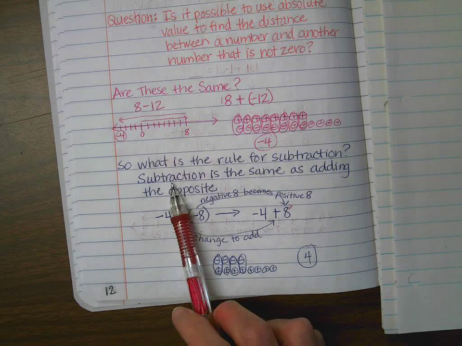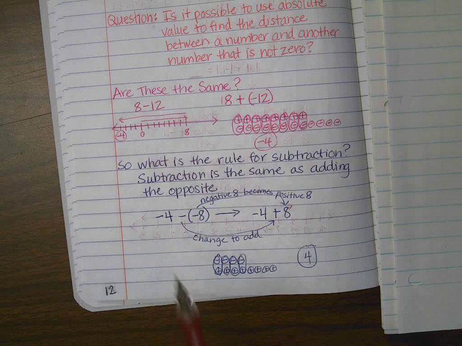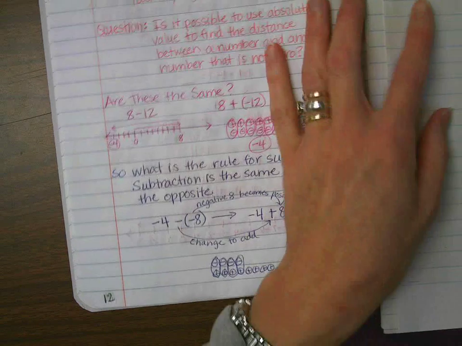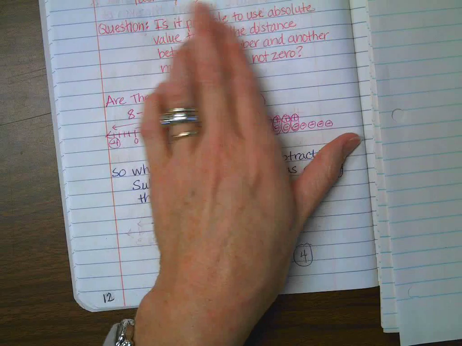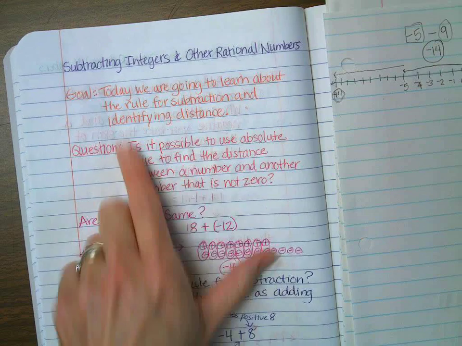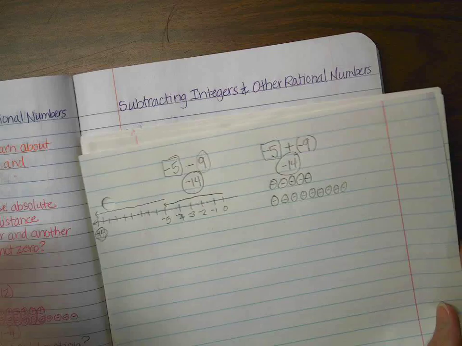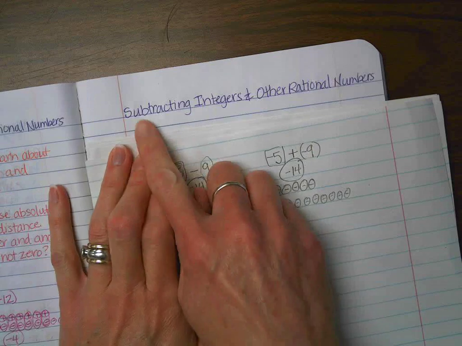Okay? So the subtraction rule is subtraction is the same as adding the opposite. I hope you remember this. This is huge. Huge stuff, kids. Huge. All right. The next part of our goal was that we were also going to talk about identifying distance. So I'm moving on to a new page.